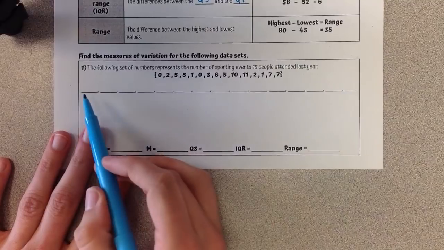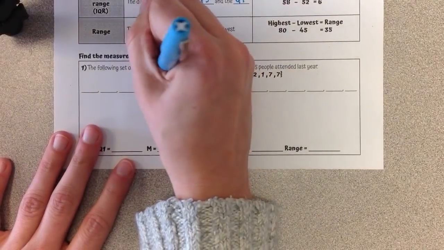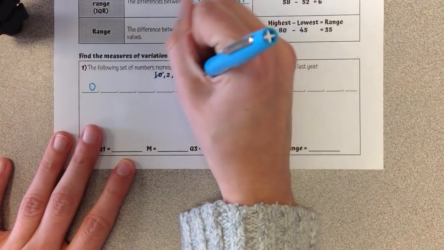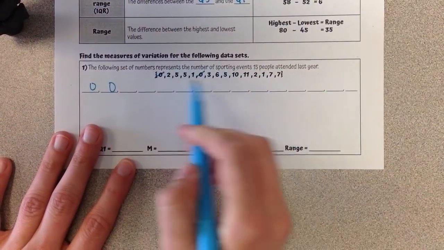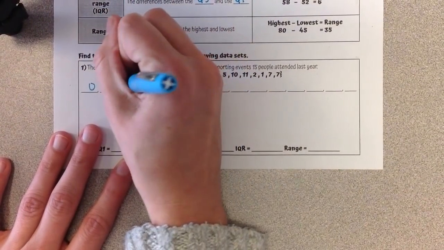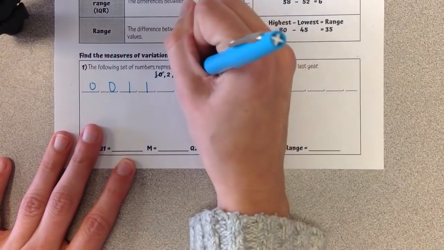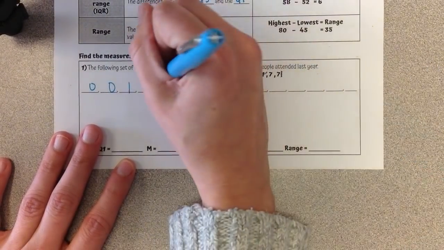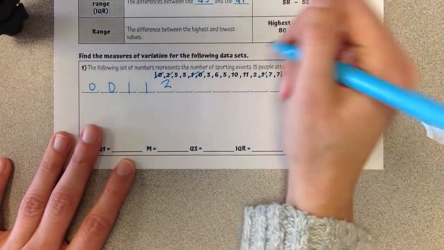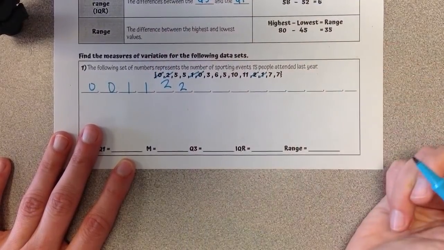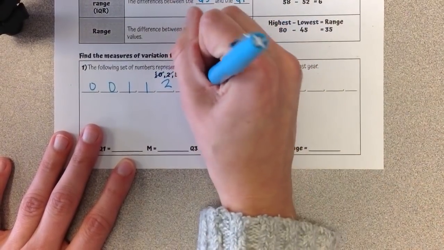So let's look for the smallest value first. I see a 0. There's another 0. Then we have a 1 and another 1. Then we have 2, and another 2, and a 3.